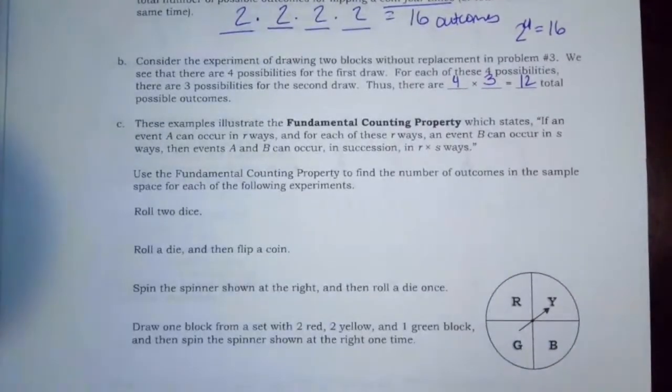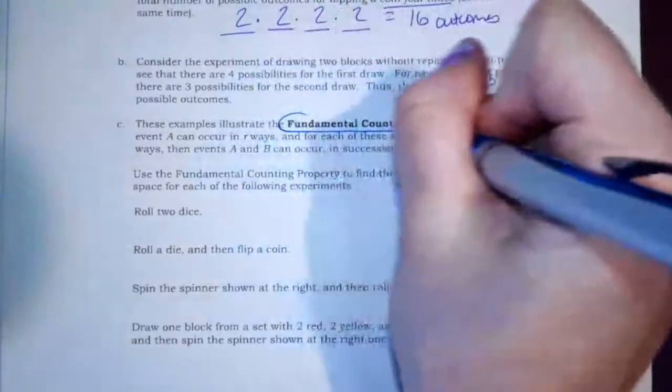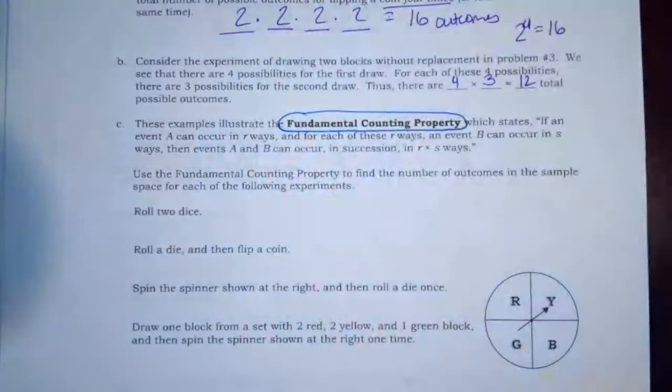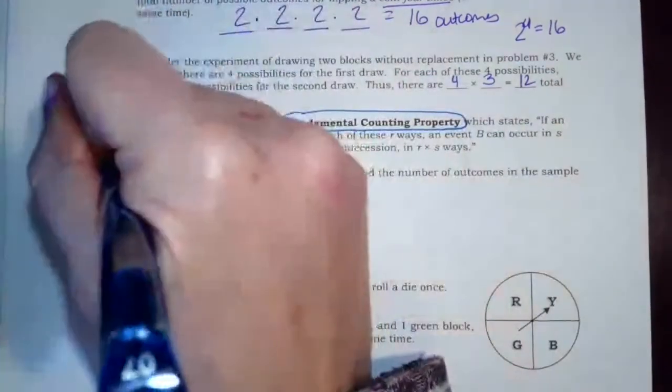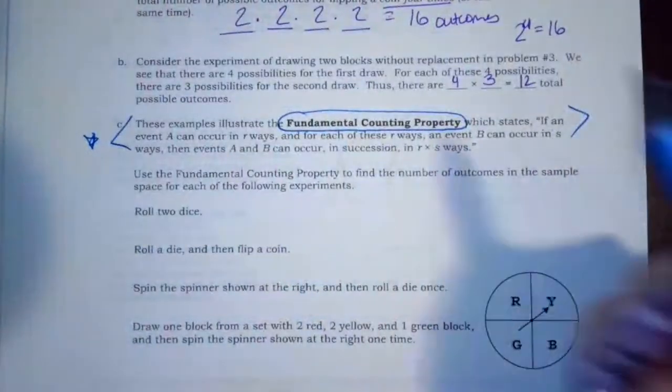Okay, so what we're looking at are examples of the fundamental counting property. There is an activity that I gave you to work on your own, and then I gave you a video talking about counting choices that deals with the fundamental counting property, or the fundamental counting principle. And here that is defined. That's something to make sure that you know how to calculate.